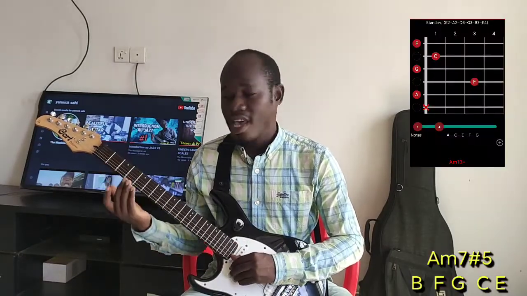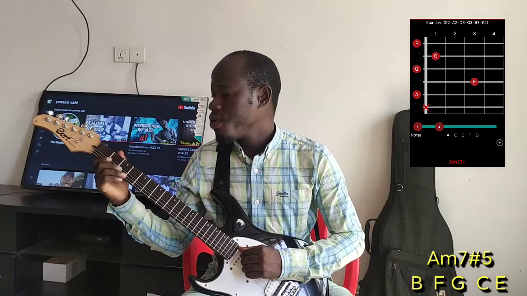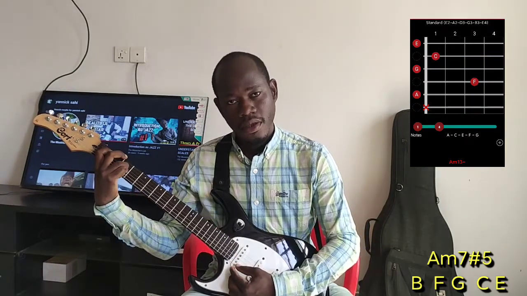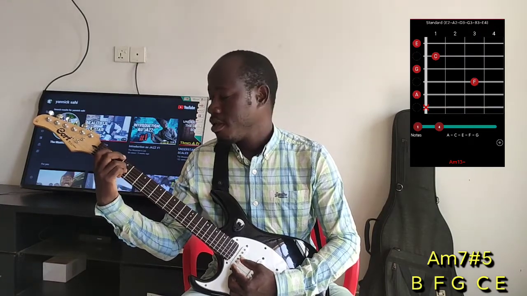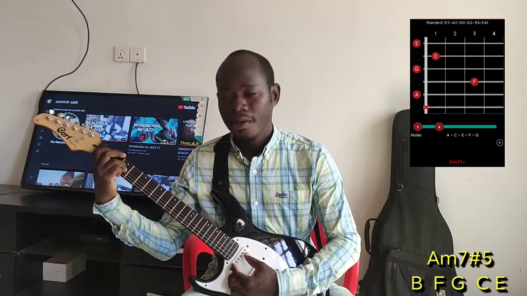So we have the root, which is A, and then we have the sharp 5, which is F. We have the minor 7, and we have the minor third, and then we have the fifth, which is E. Root, sharp 5, or flat 13, the minor 7th, minor third, fifth.